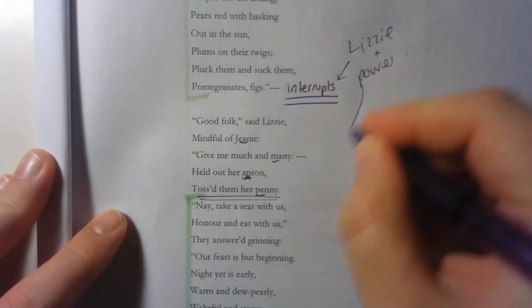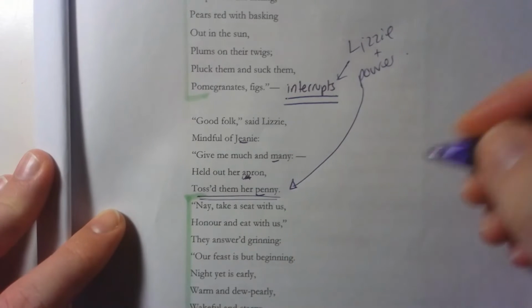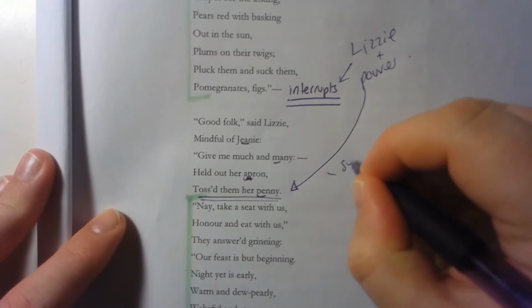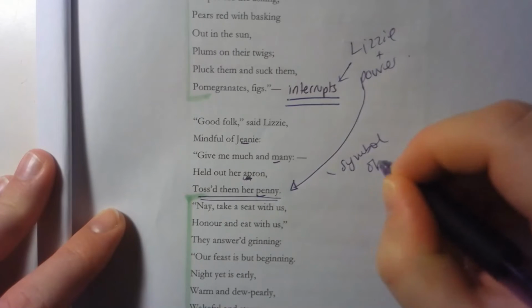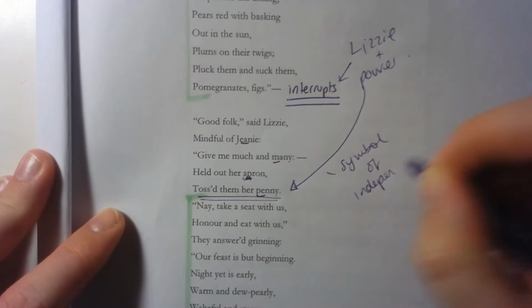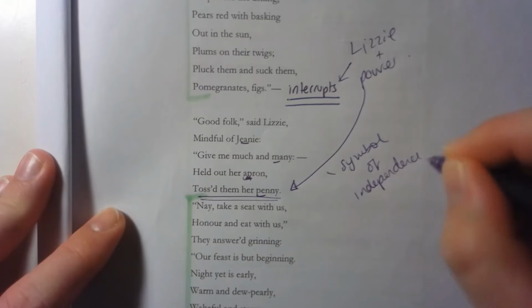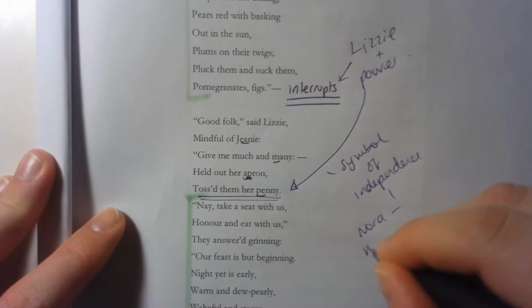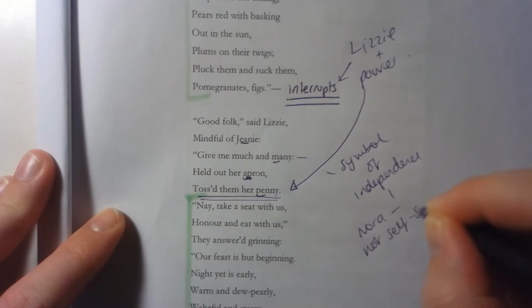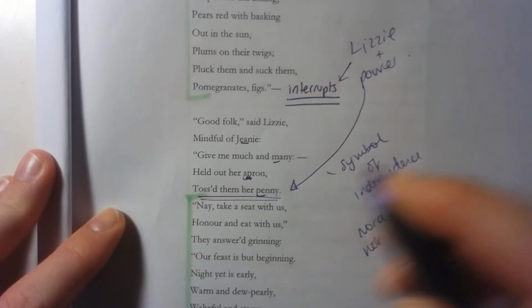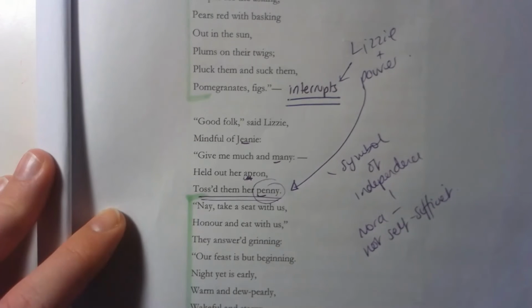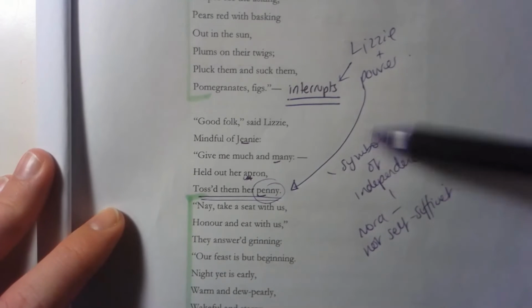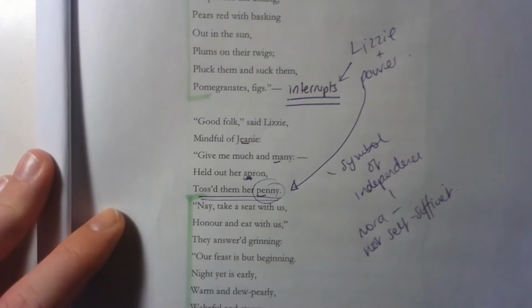She also shows this power with the penny. Now again, it's quite a small symbol, but it's a symbol of her independence. And remember, that's a thing with Nora, that Nora is not self-sufficient. She has to get money from her husband. So the symbol of, and it's why, of course, Laura had to give her hair. She didn't have money, whereas Lizzie does. So again, this idea of a symbolic, independent woman here.